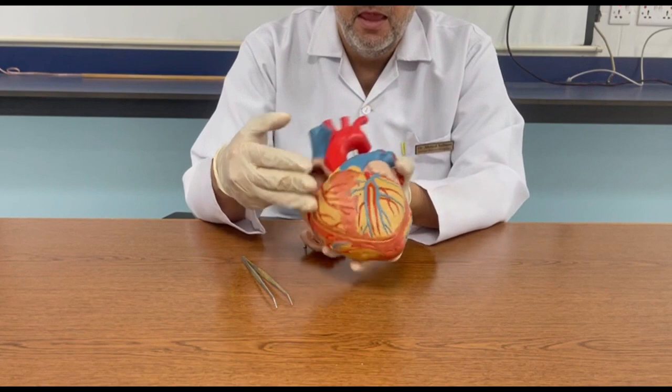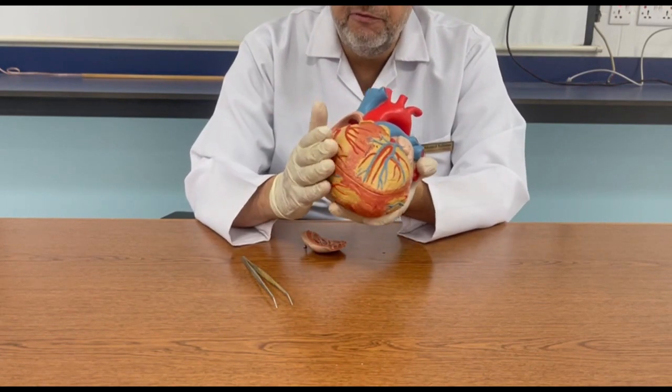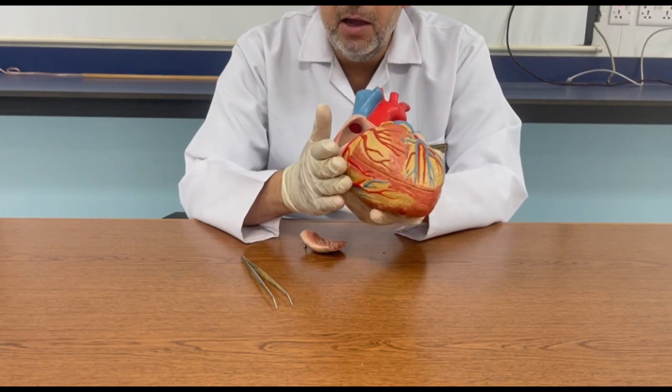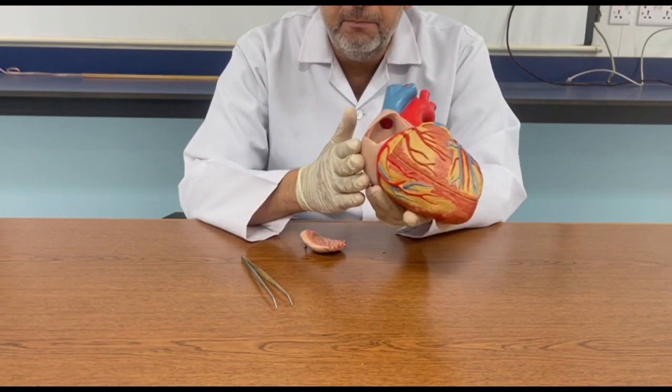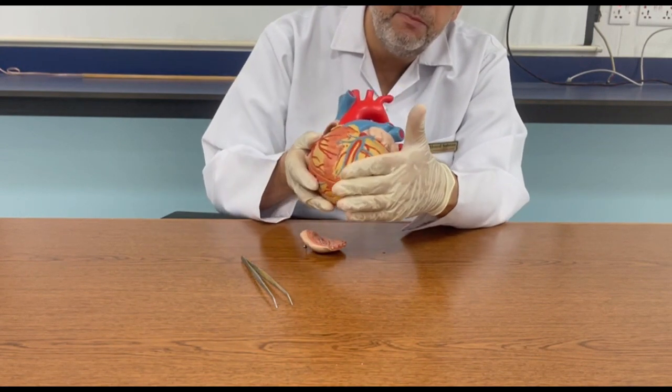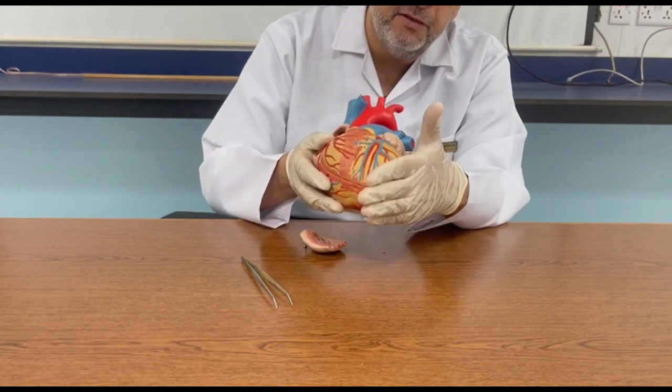We have also this surface which is called the right surface, which is composed mainly by the right atrium, and this surface called the left surface, which is composed mainly by the left ventricle.